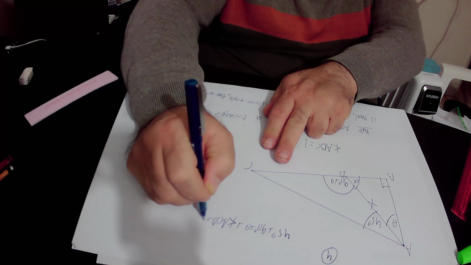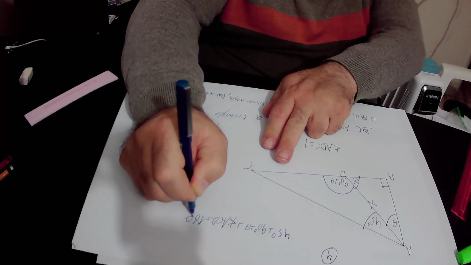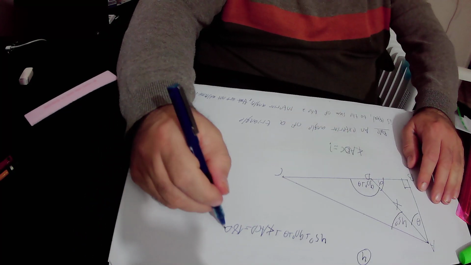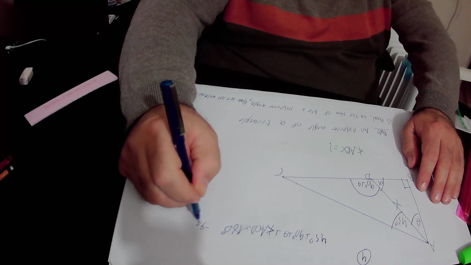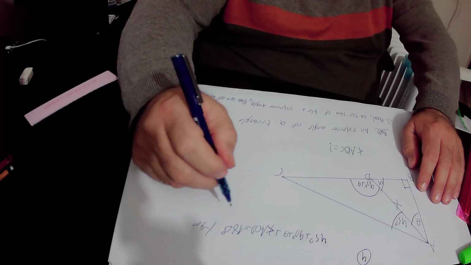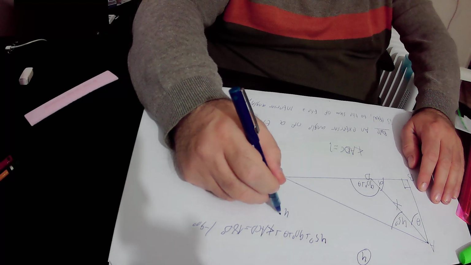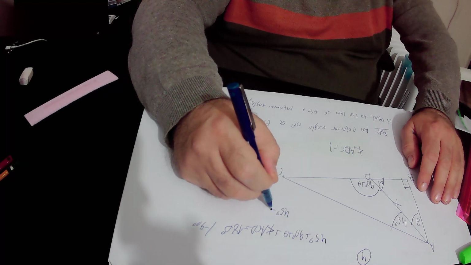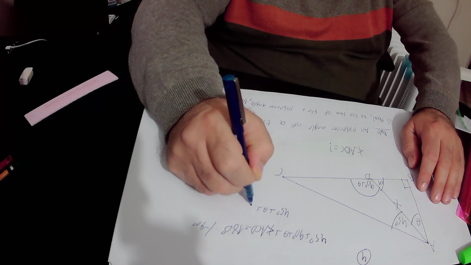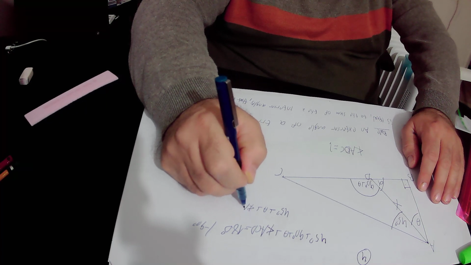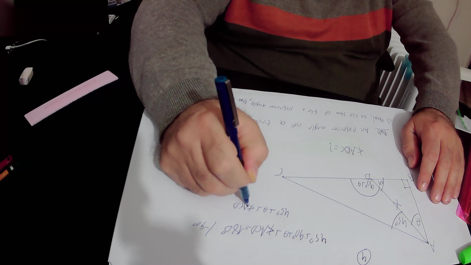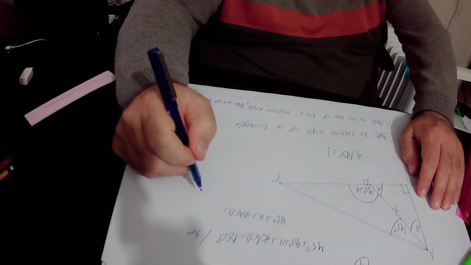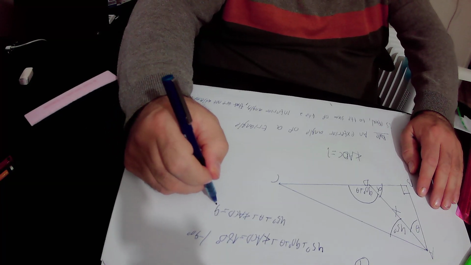In total they must be equal to 180 degrees. So here we'll subtract 90 degrees from this equation and we'll get that 45 degrees plus theta plus angle ACD equals 180 degrees minus 90 degrees, which is 90 degrees.